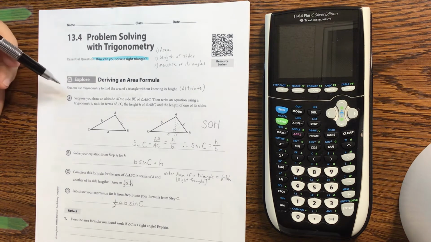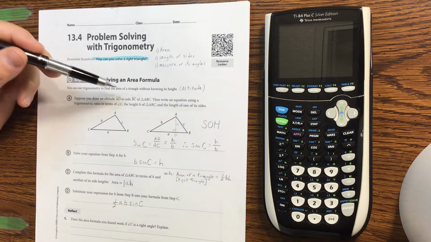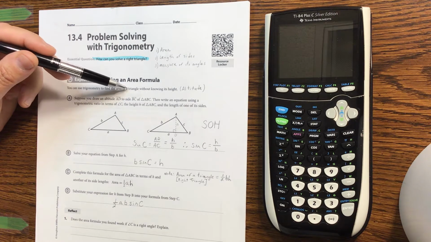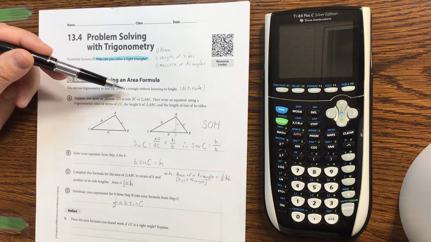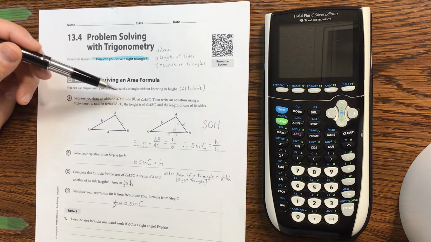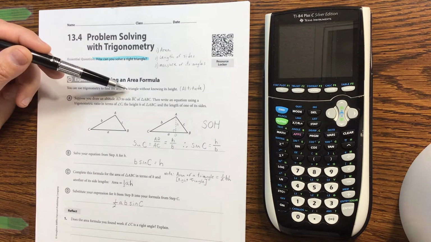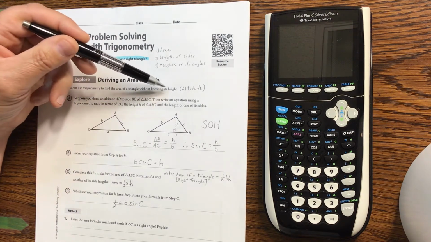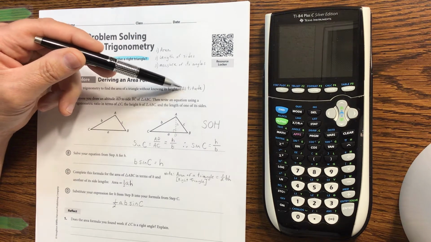All right, you're back. If you look at the very first part of the Explorer, it says you can use trigonometry to find the area of a triangle without knowing its height. Now, this part of this section did not say what type of triangle this is. We already know that you can find the area of a right triangle by taking one half times the base times the height. If we want to find the area of any other type of triangle, specifically an obtuse triangle, we have to know its height. And in geometry, when we talk about height, we're looking at the altitude.